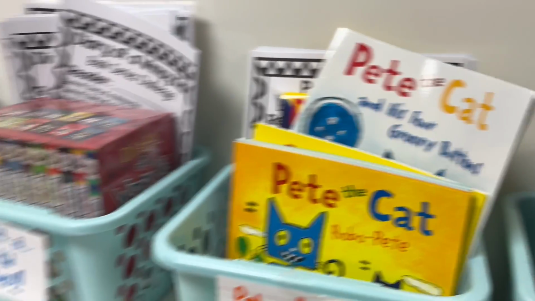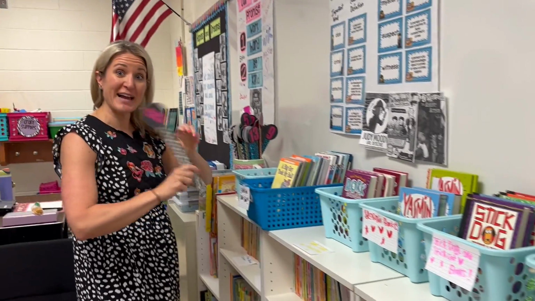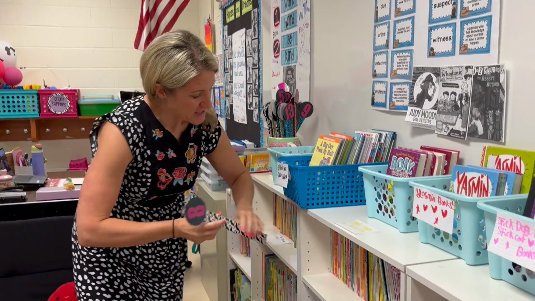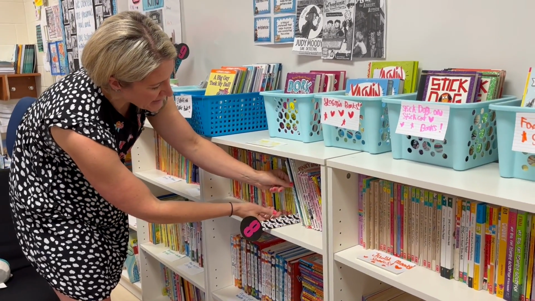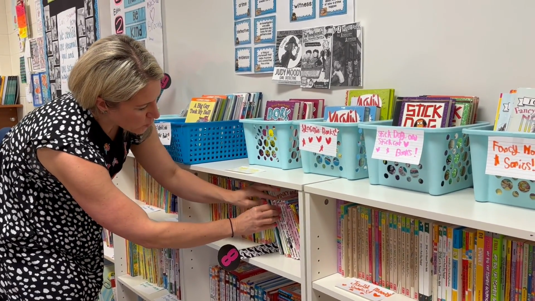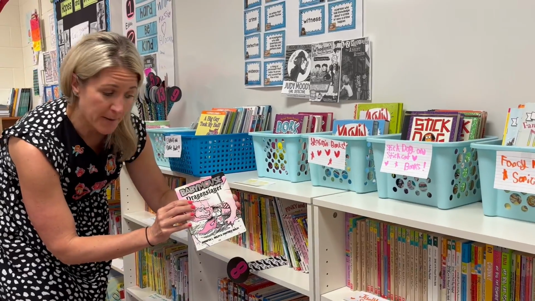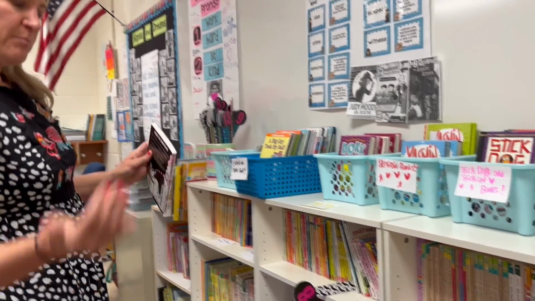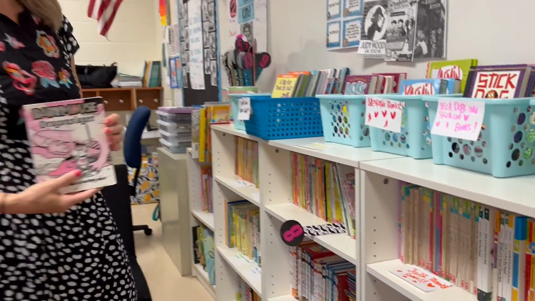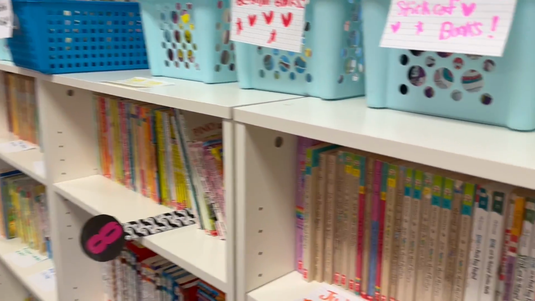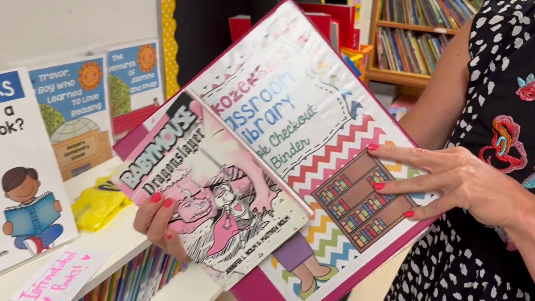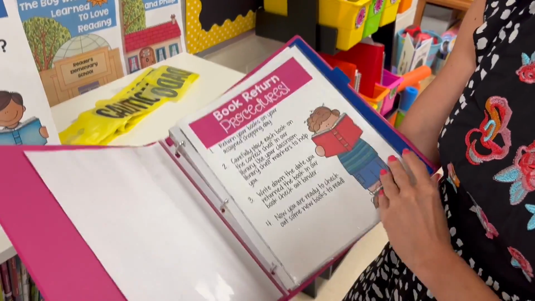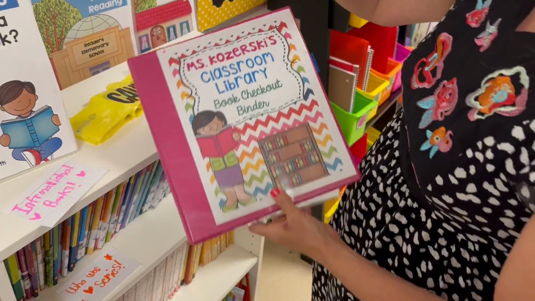Students know to come and take their classroom library stick holder, select the book that they want, and place the stick holder in that spot so that they remember where they got that book from. They can check out 3 to 5 books at a time. They know how to come over and write down in our classroom library book checkout binder the books that they checked out, the title, and then the date that they checked it out.